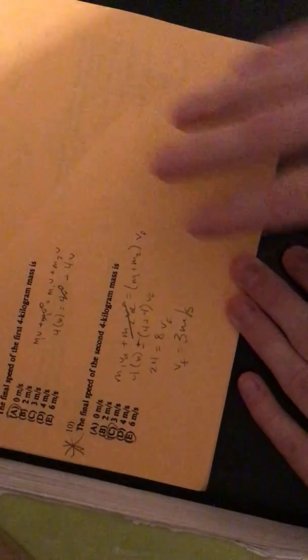Let's see, 10. Alright, 10. This is a momentum equation, so it's m1 v naught, and then the final speed with the 4 kilogram mass.